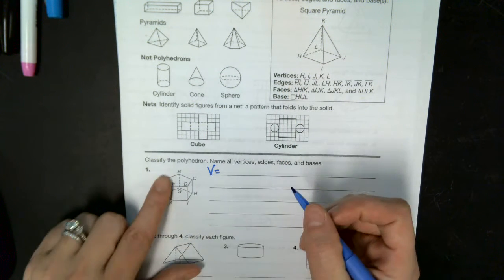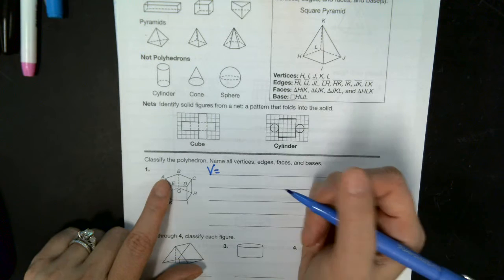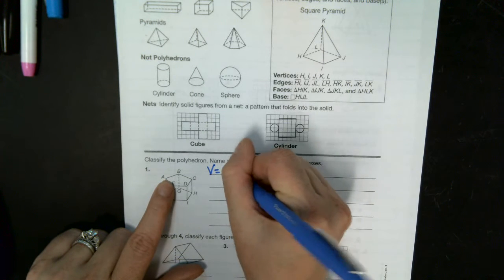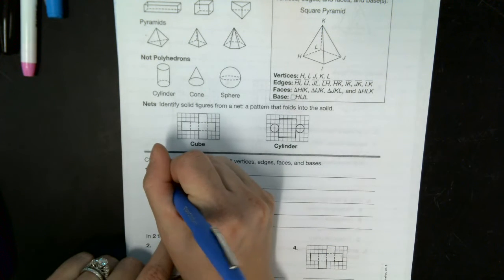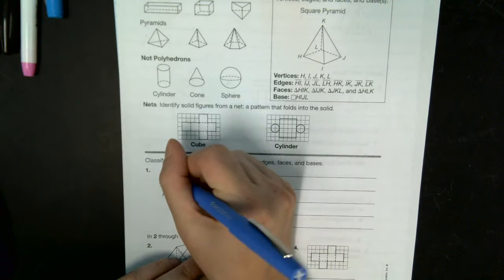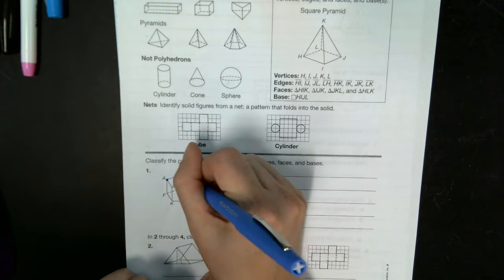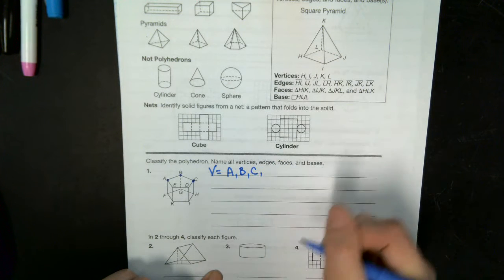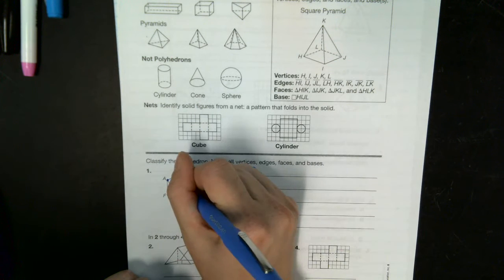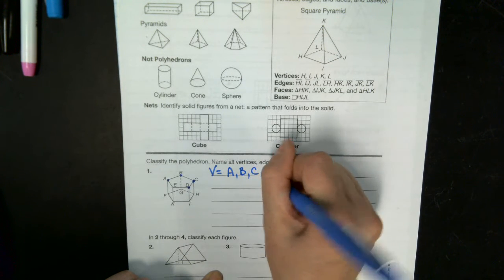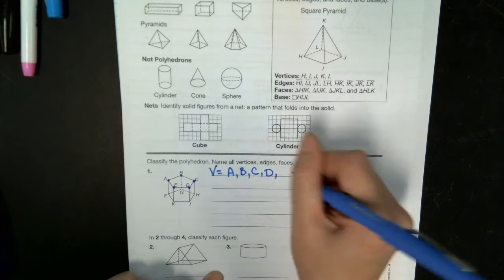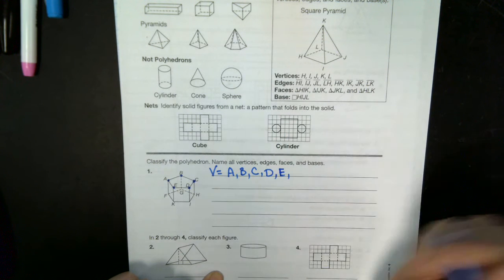So we could just start off easy peasy, make it easy. So this is vertex A, comma. That's vertex B, comma. Vertex C, comma. D, comma. E, comma.